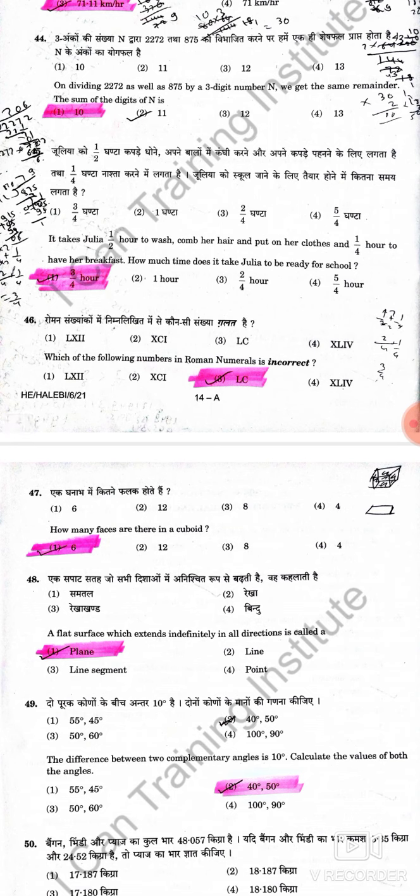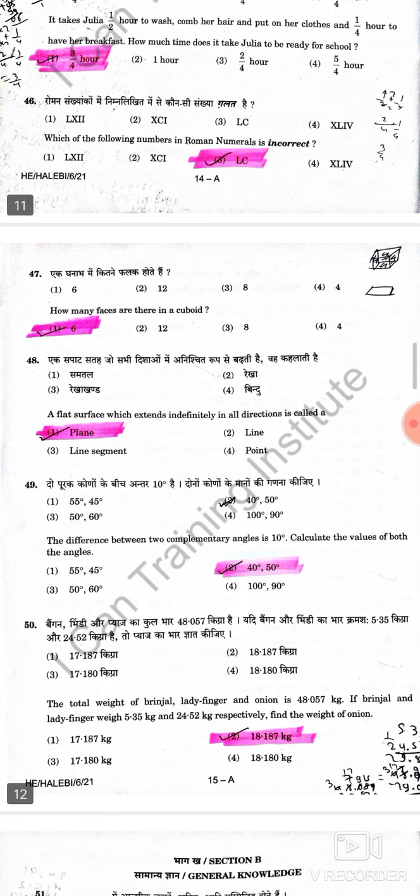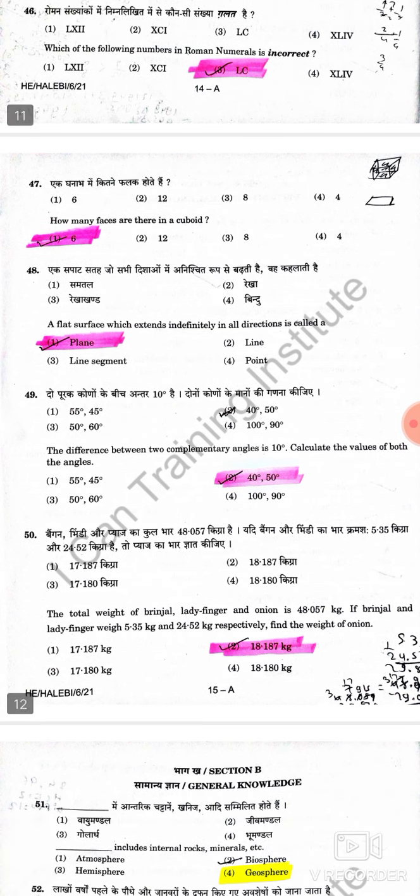Question number 46. Which of the following numbers in Roman numerals is incorrect? And the answer is option number 3. Question number 47. How many faces are there in a cube? And the answer is option number 1. Question number 48. A flat surface which extends identically in all directions is called, and the answer is option number 1. Question number 49. The difference between two complementary angles is 10. Calculate the values of both the angles, and the answer is option number 2.